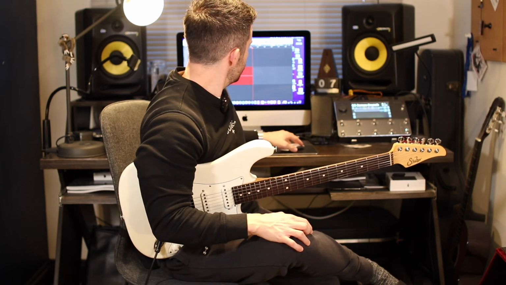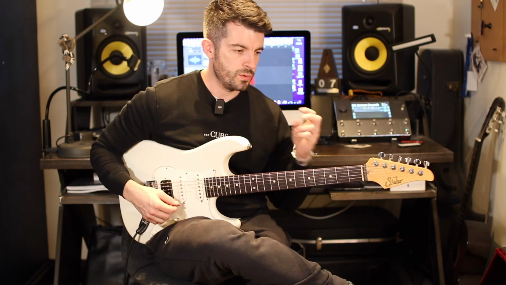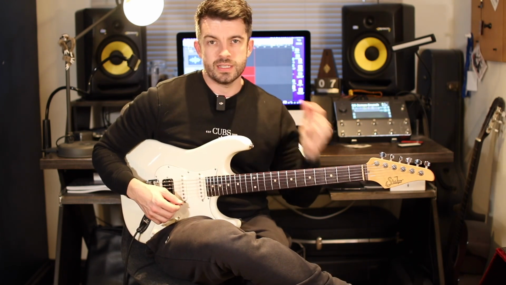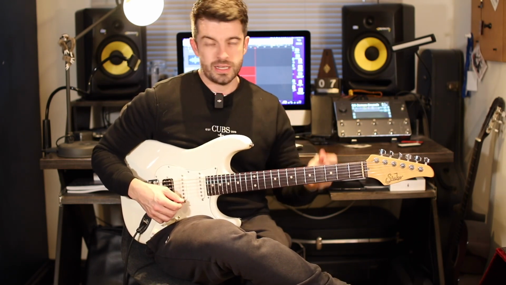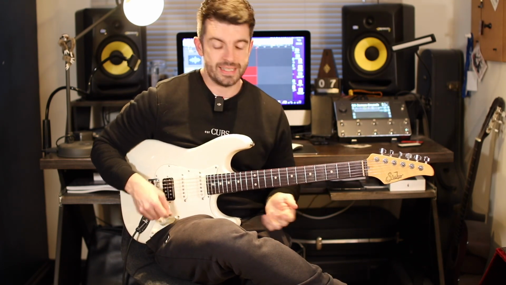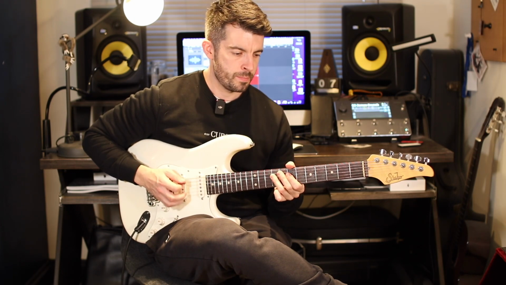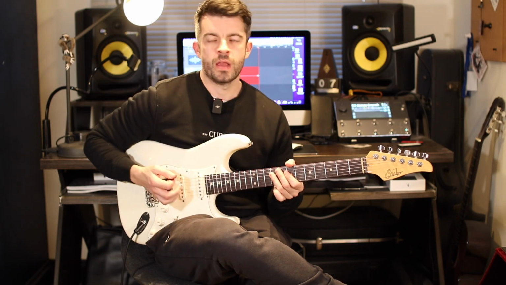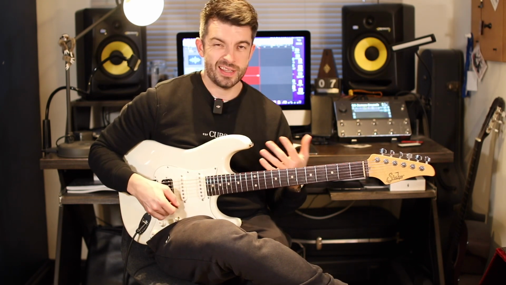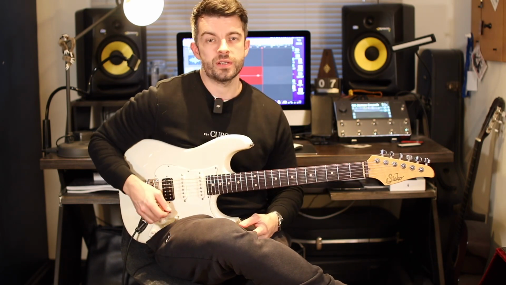Here's the click. Okay, so 2, 3, 4. Okay, that would be my 16th notes. Now if I put this within the key I was playing in, which was B minor, after a while you can kind of get a bit bored of just playing consistent 16th notes, okay?